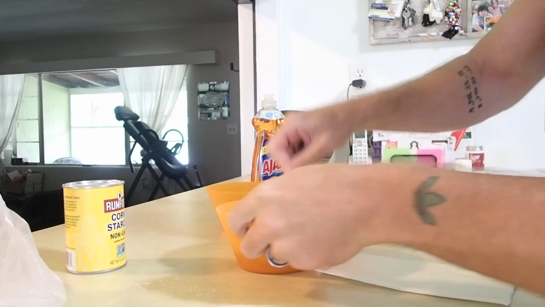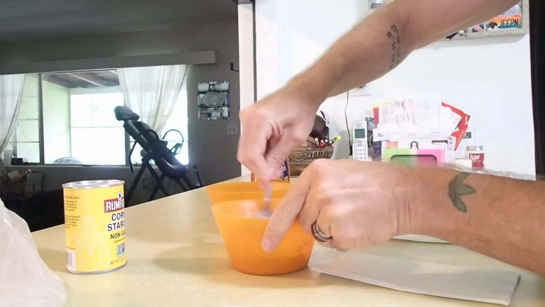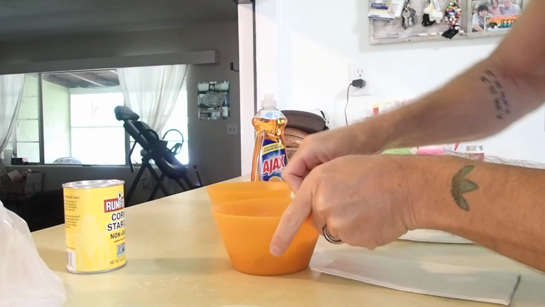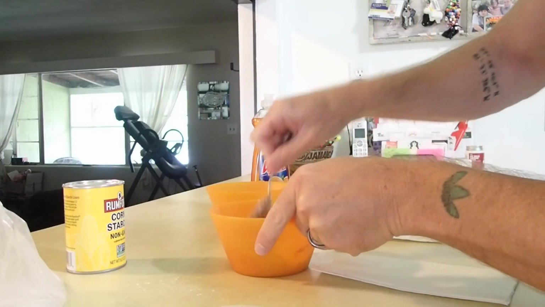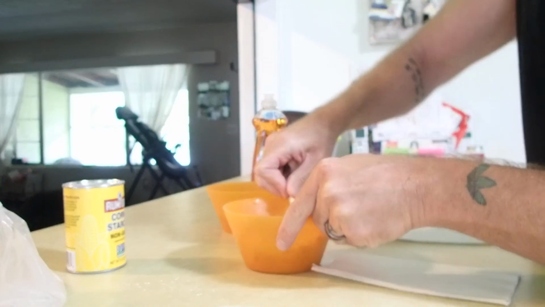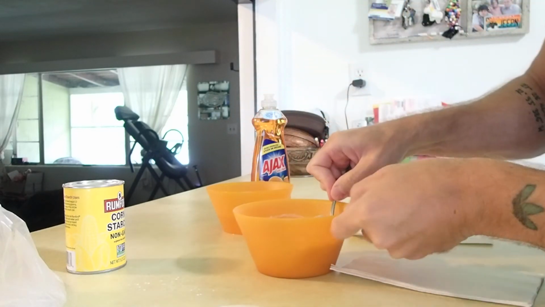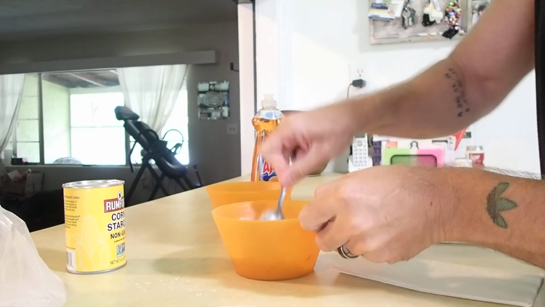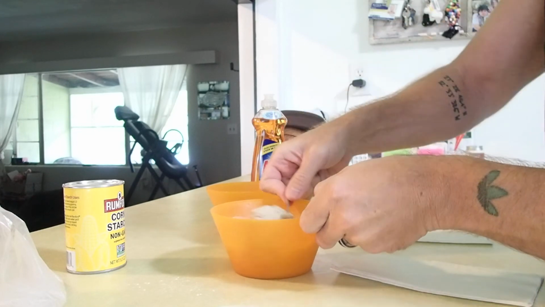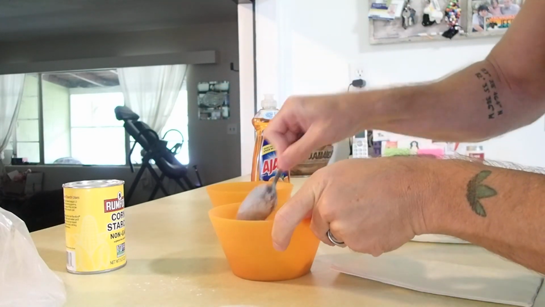So the polymerization that's going on right now is connecting the polymers, and the dish soap, which is a silicone-based or oil-based substance versus just water, is keeping it together. And that's what this lab is about.